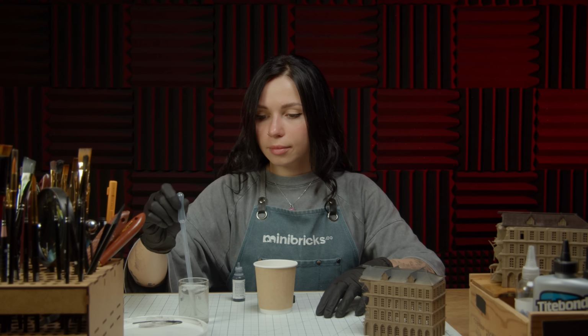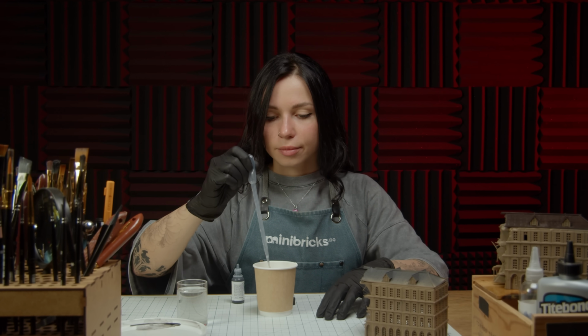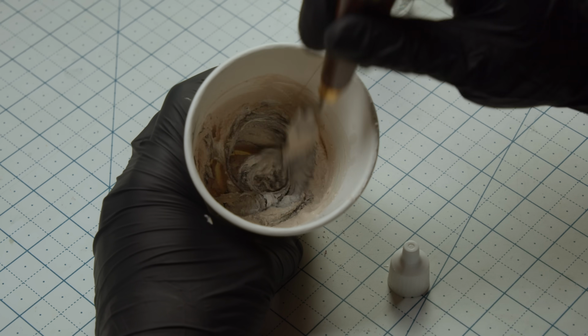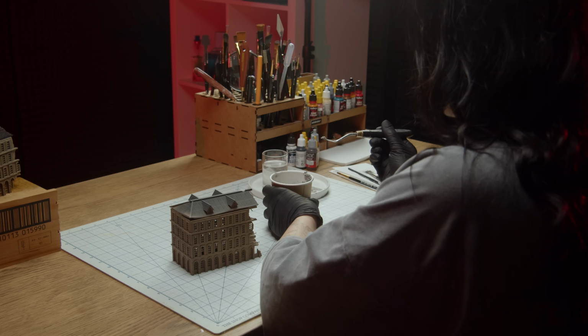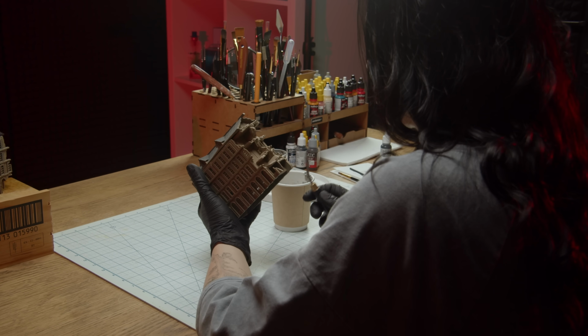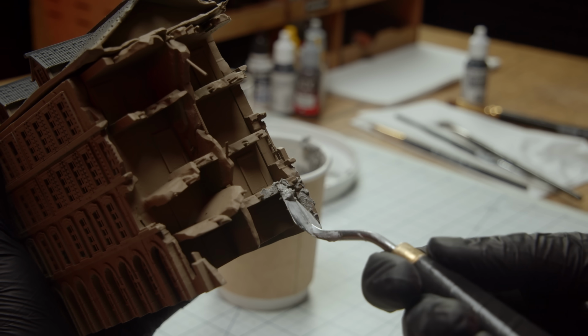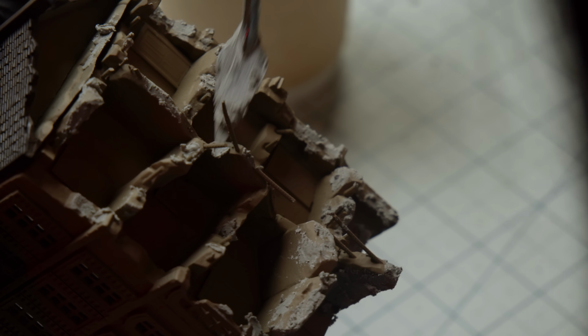To create a realistic crack, I mixed a bit of ready-made putty, PVA glue, and added some acrylic paint for color. After mixing thoroughly, I apply the mixture to the cracked areas, adding details from cut-up napkins and wood chips. This enhances the effect of destruction.